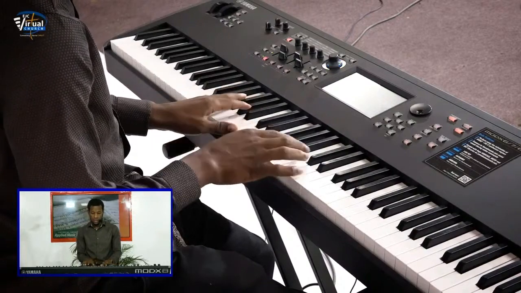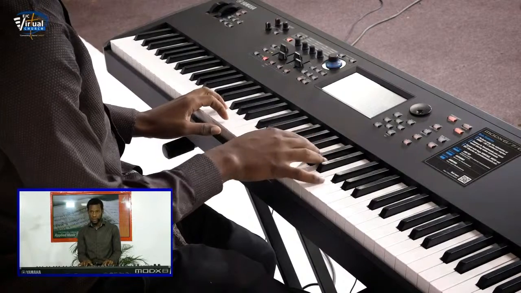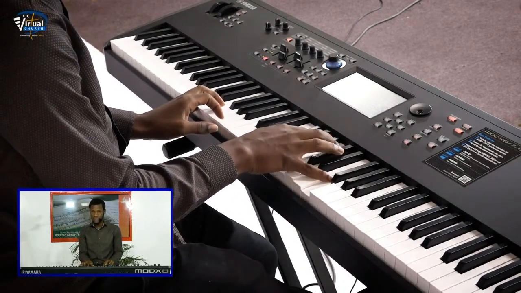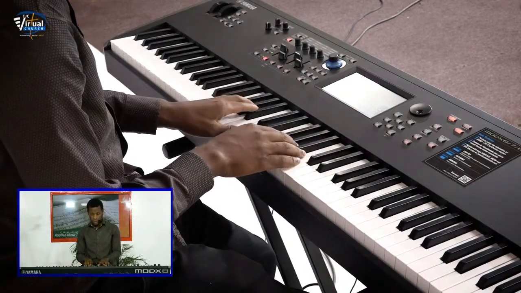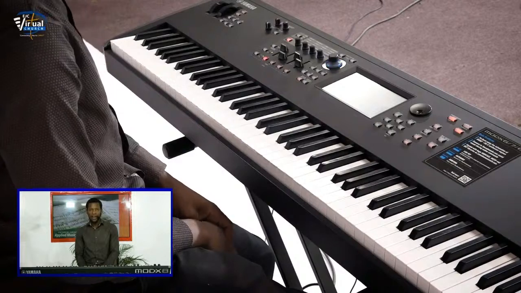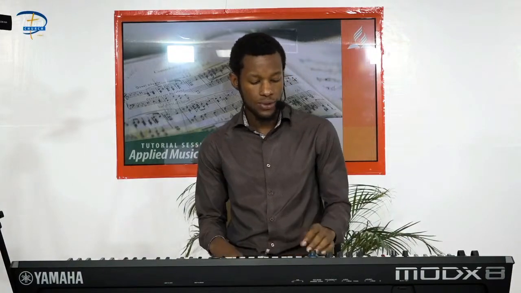Right? So here it is right here. Here's a C right here. I'm playing it right here, where you see this finger is. Right? So common tones. I have to take a break right now. My producer says so. We'll be right back and continue with common tones after this break.